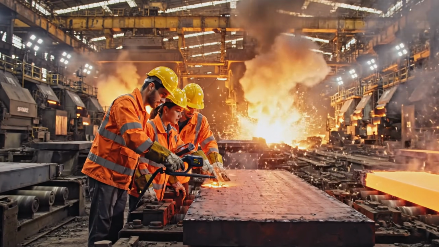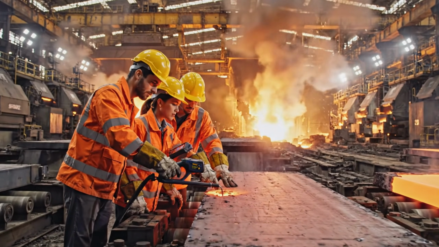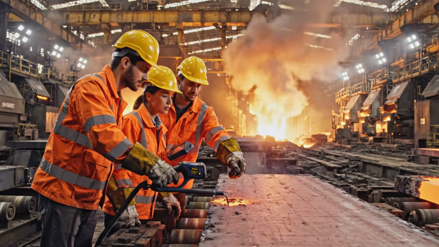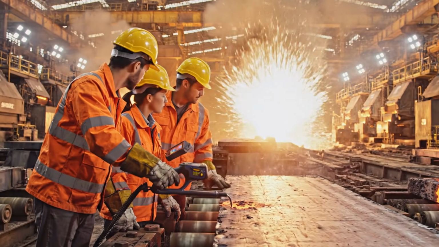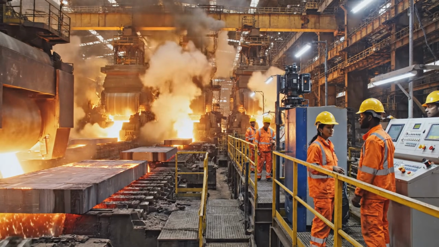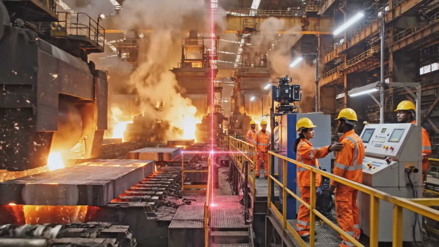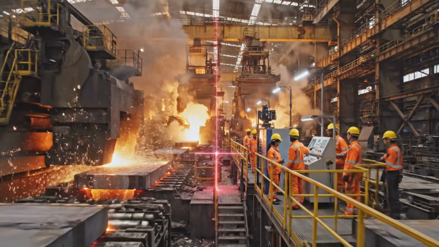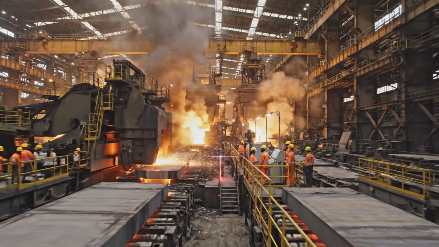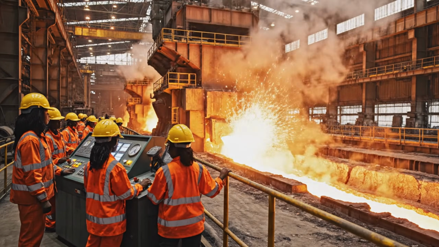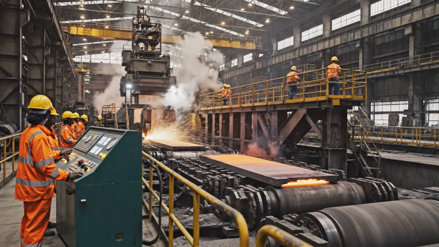The scanner is showing an uneven temperature gradient here. It's cooling too fast on the edges. We need to adjust the speed. Keep an eye on the temperature, it's fluctuating. We have an issue with the width measurement right here. I see it. Adjusting the rollers now. Check the alignment on that slab. It's drifting left, adjusting the rollers now.